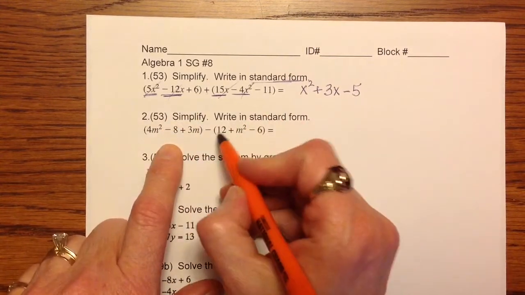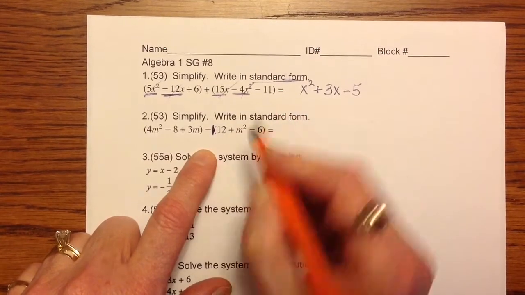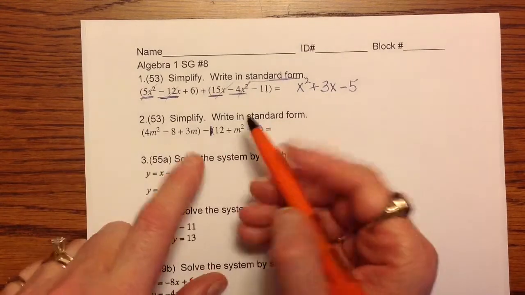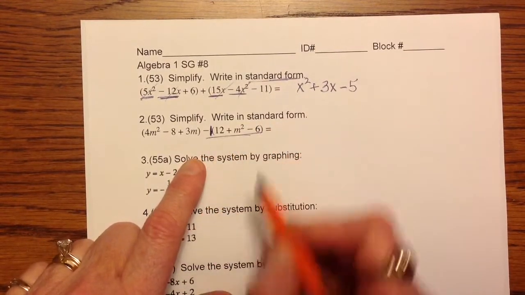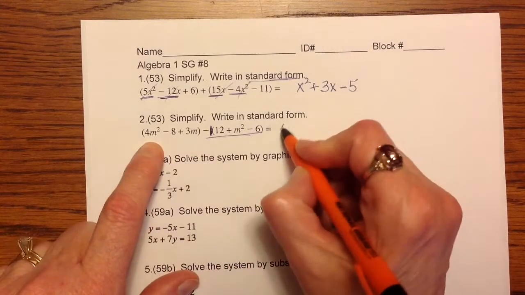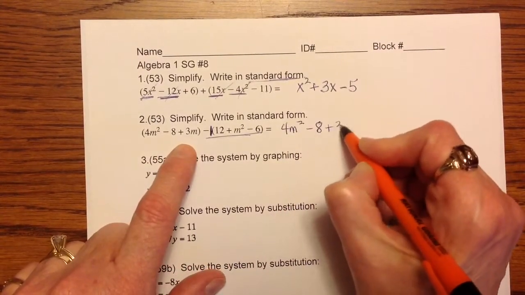Now this one is subtracting. You've got to do a little extra work before you'll be able to put them together. There are several ways to do it. I think the easiest is to take that negative 1, that understood negative 1 right there, and distribute it. So I'm going to bring my 4m squared minus 8. I'm just going to bring those over like they are.